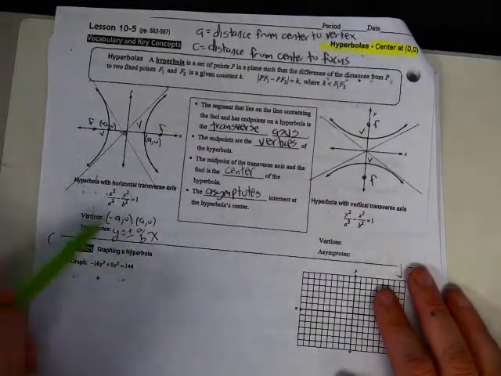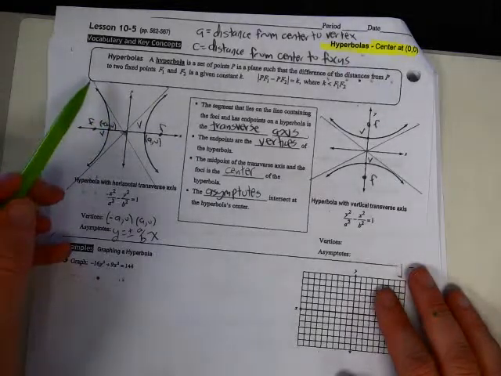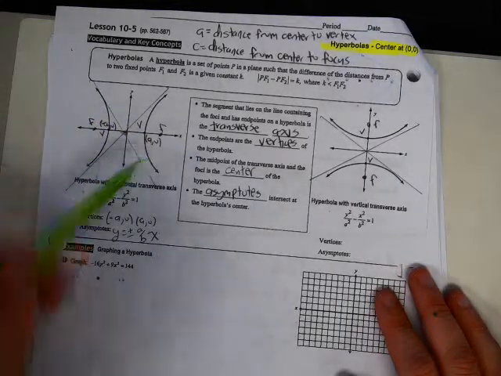So there's two lines: y equals a over b x, which is the positive, and y equals negative a over b x, which is the negative.